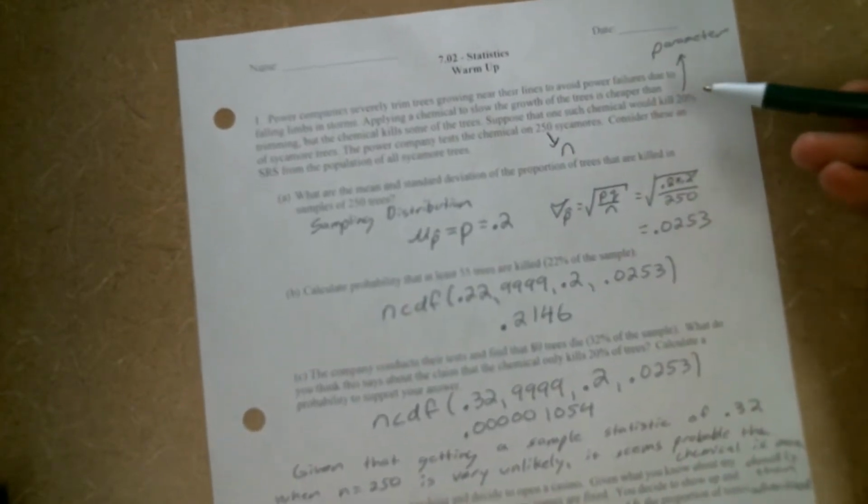All right, so we got this claim that it killed 20%. We went and did our own study. We got 32% dying. We know there's going to be some variability. We know it's not always going to work out to be 20%. That's the nature of collecting data. But what were the odds of getting something as high as 32%? They were really, really low, which seems to suggest that they're lying about the proposed lethality of our item here. All right. So moving on.